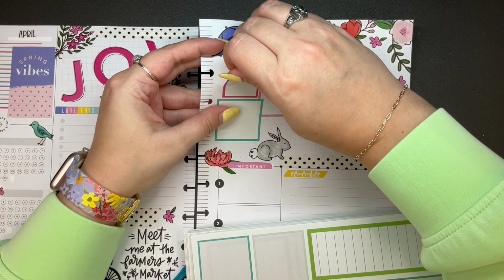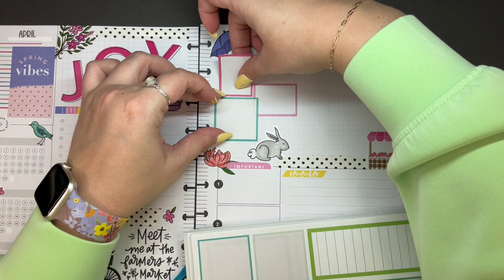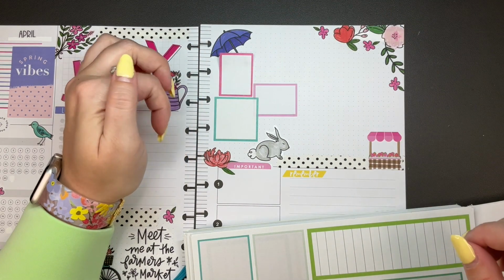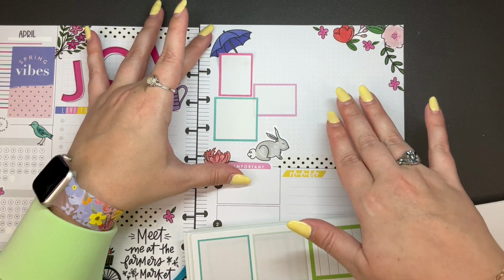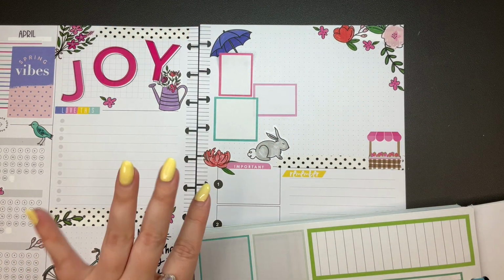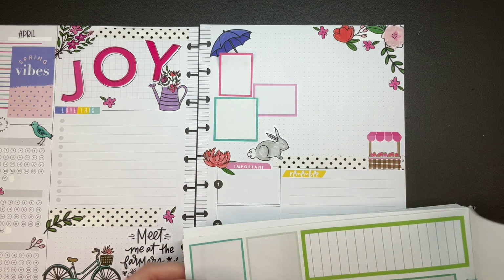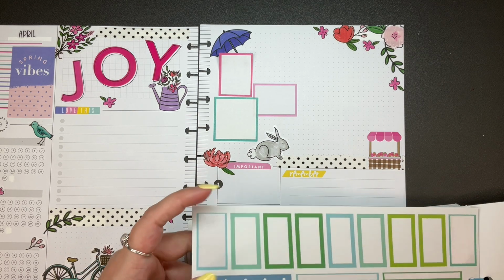I feel like I like this, but also I don't. I'm gonna leave it like that because I'm not sold yet. And then let's get this size.